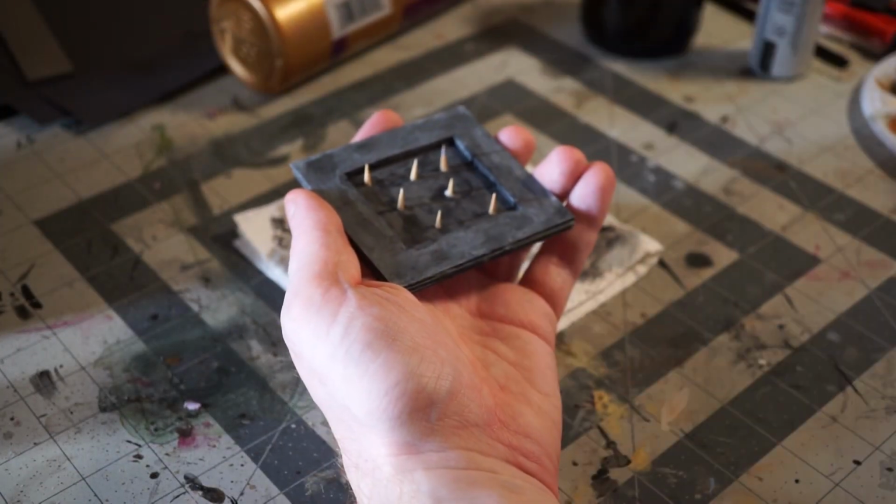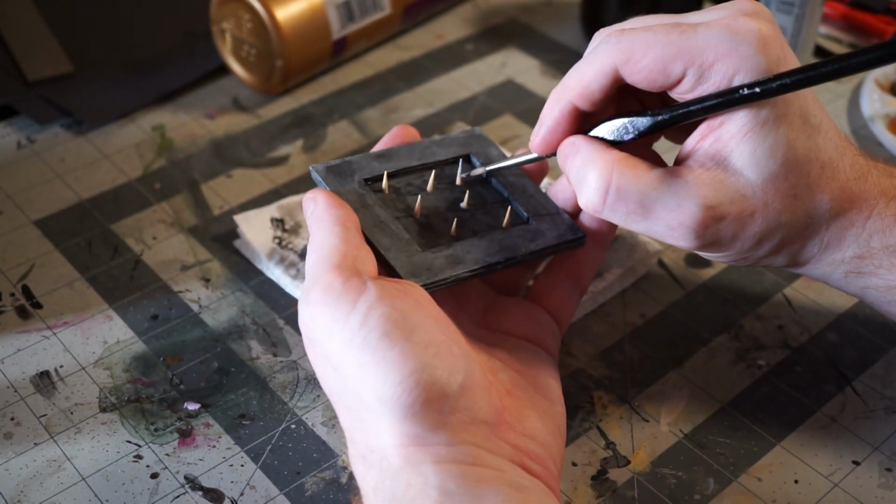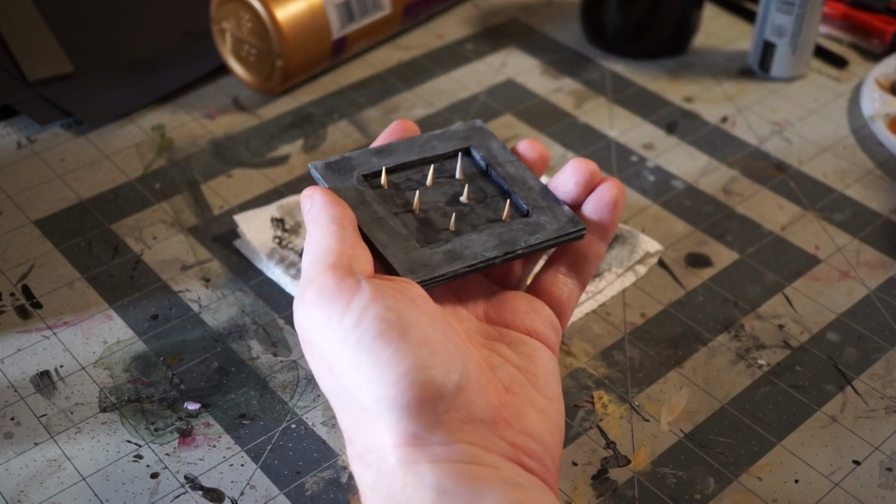After that, they just get painted with a layer of silver craft paint. I also give them a light dry brush of orange just to give them a bit of a rust effect.